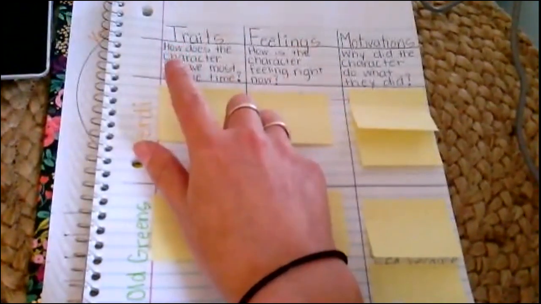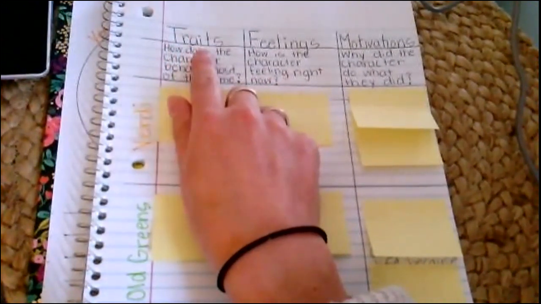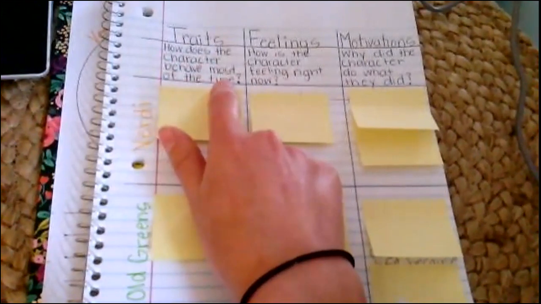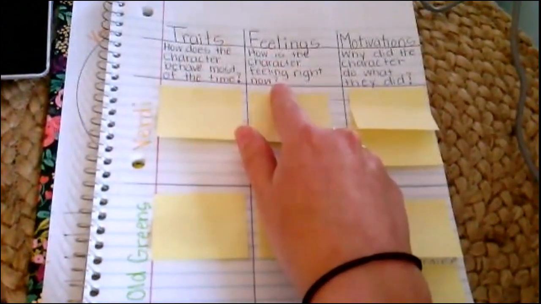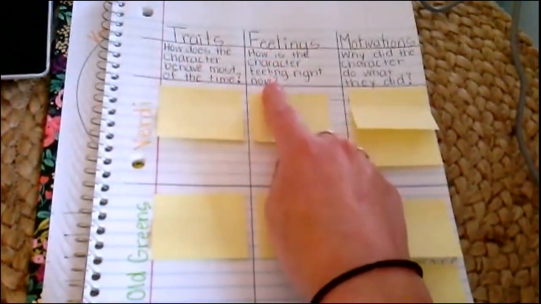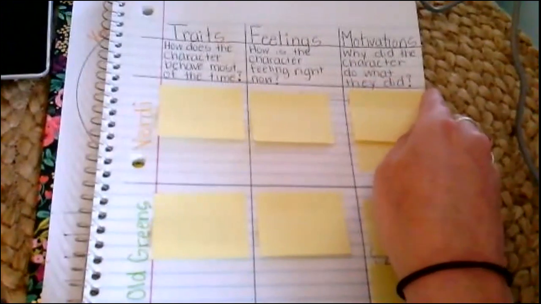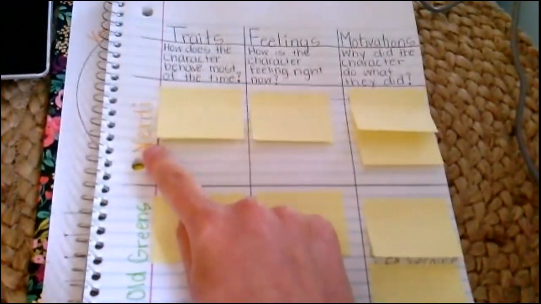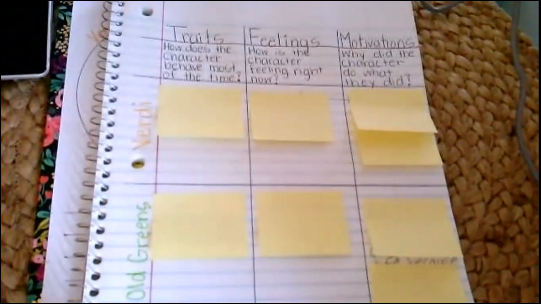I'm going to ask myself questions while I read to help me identify the traits. If I'm looking for a trait, my question is going to sound like, how does the character behave most of the time? When I'm recording feelings down, it's going to be because I've asked myself the question, how is the character feeling right now in this specific moment? When I'm looking for motivations, we might find ourselves asking, why did the character do what they did? Okay, so those are the questions we're going to ask ourselves while we read today, especially when we come across our characters Verdi, and also a group of characters, the old greens, that he often interacts with through the story.